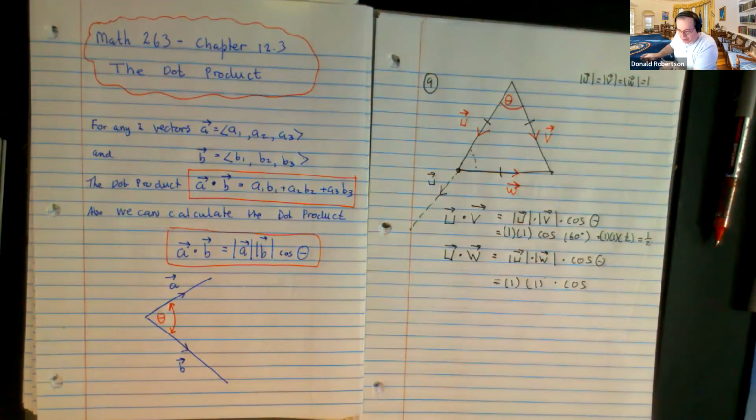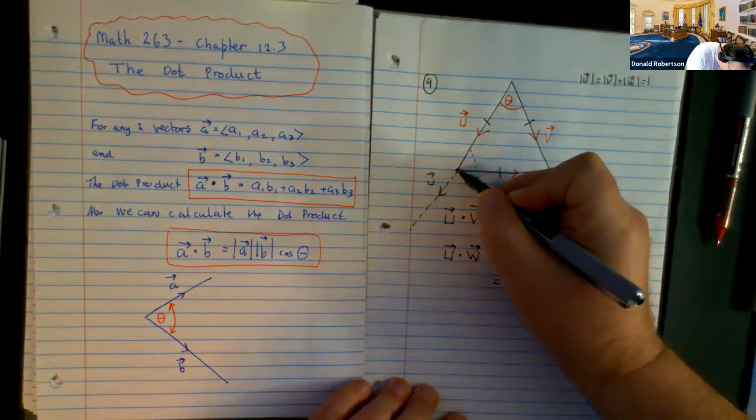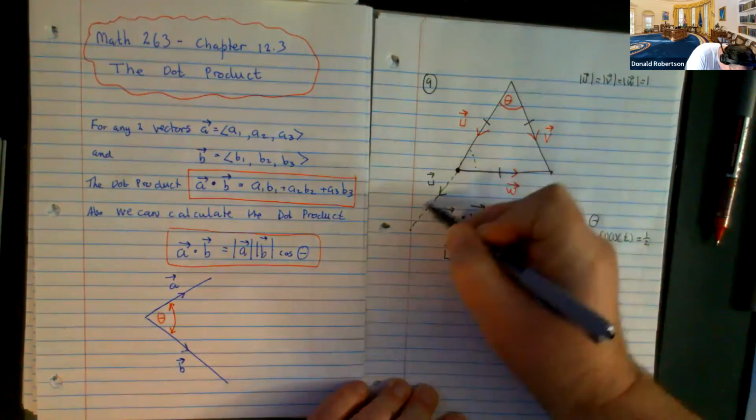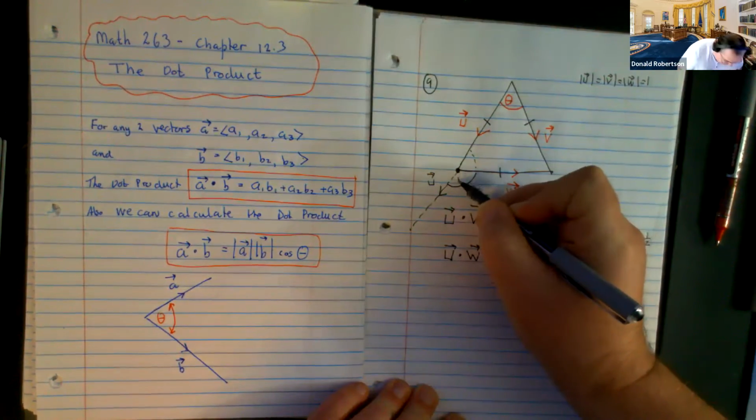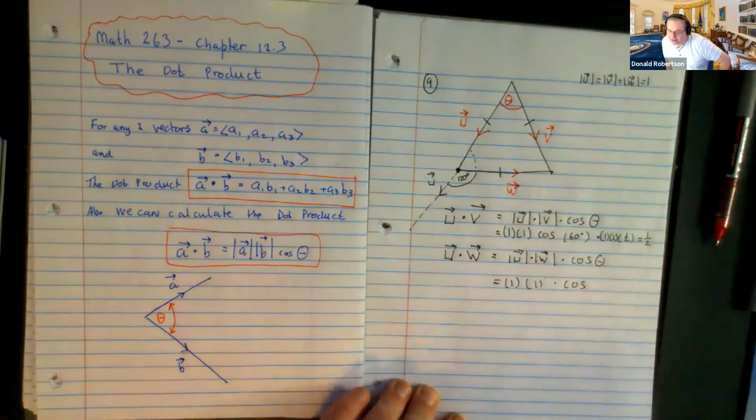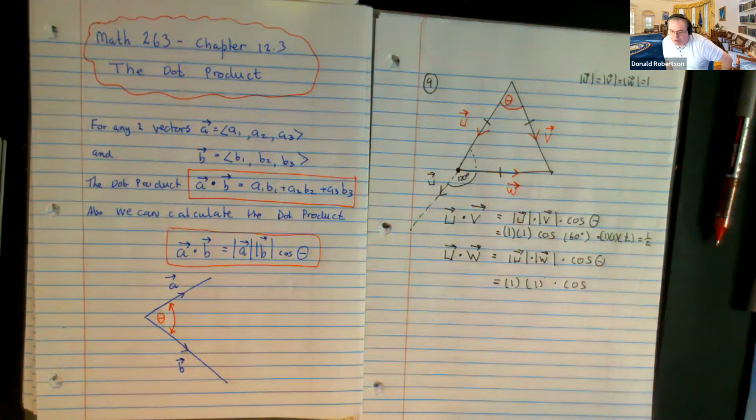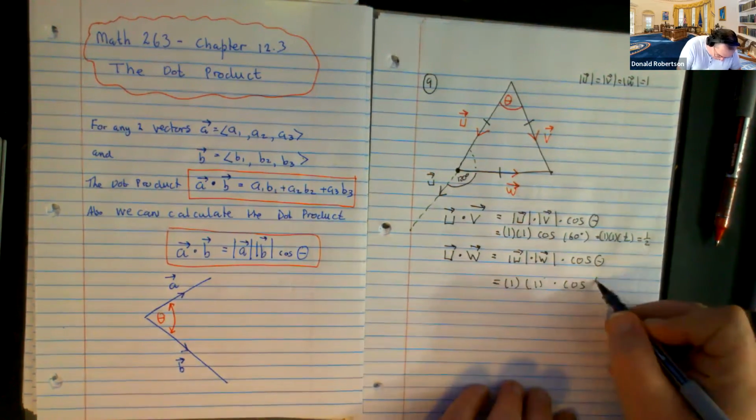You can move them around as much as you like. The angle between two vectors is, pick a point that they both share. Isn't the angle that guy? Does that make sense? That the angle between u and w is in fact 120 degrees.